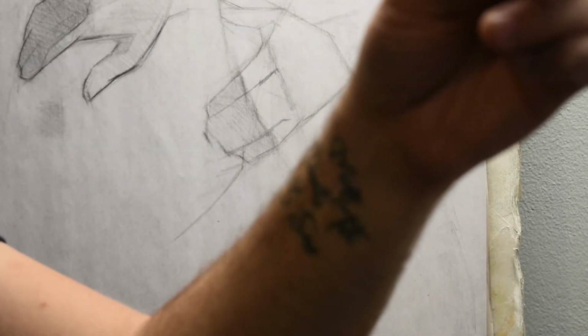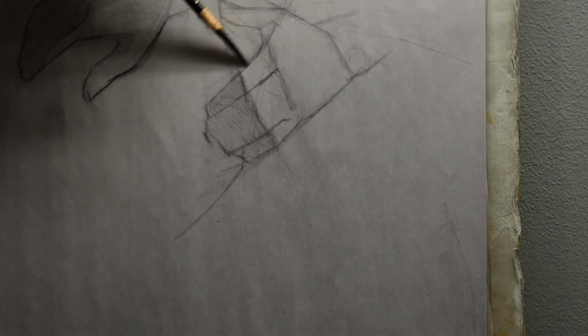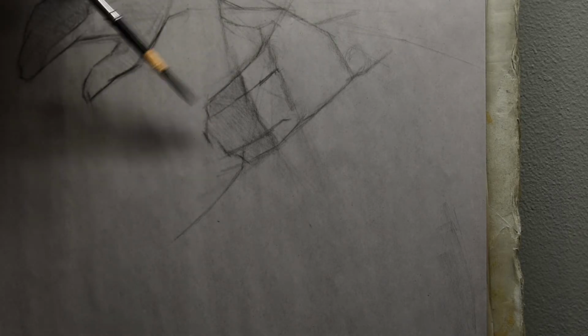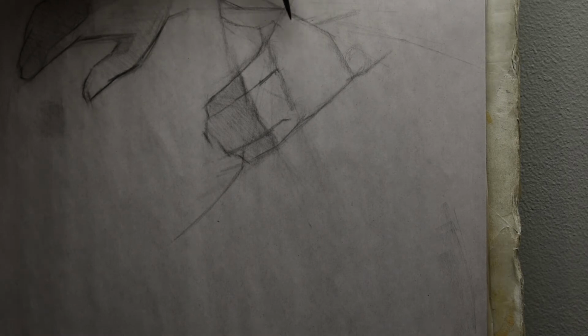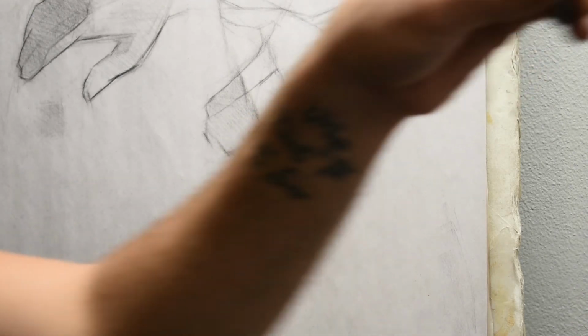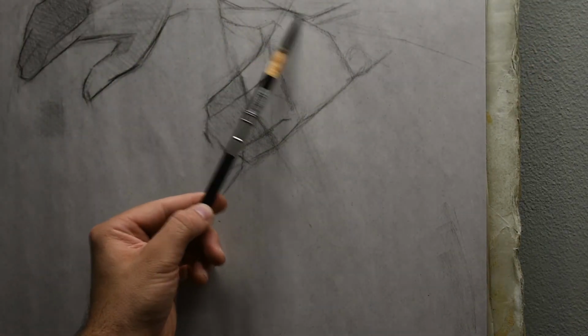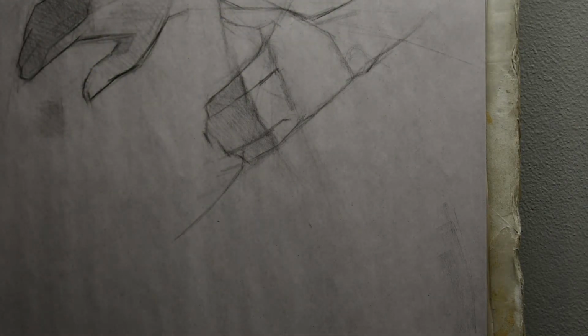So I want to think about the wrist a little bit here. Because I want that piece to still read.